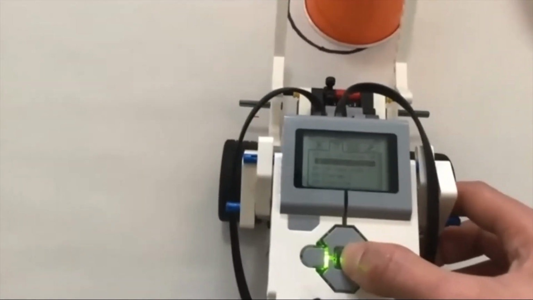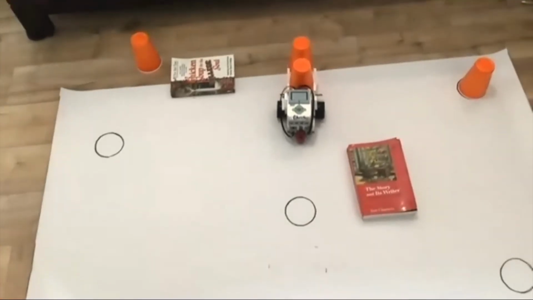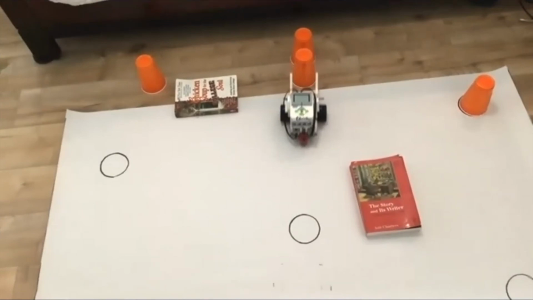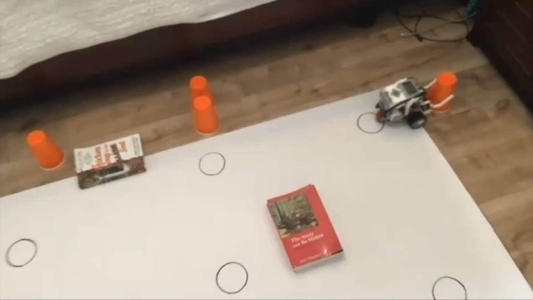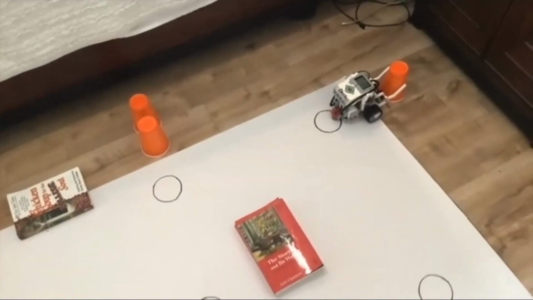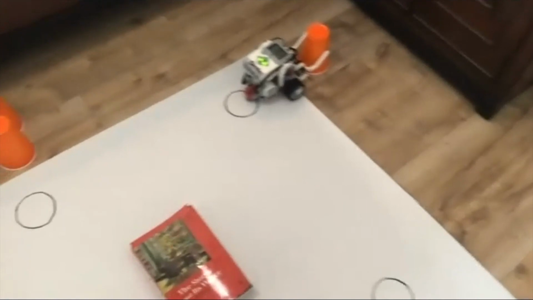I'm just using this for an example. So as you can see there, it's waiting for 3 seconds. And you could see that it played a little key tone.